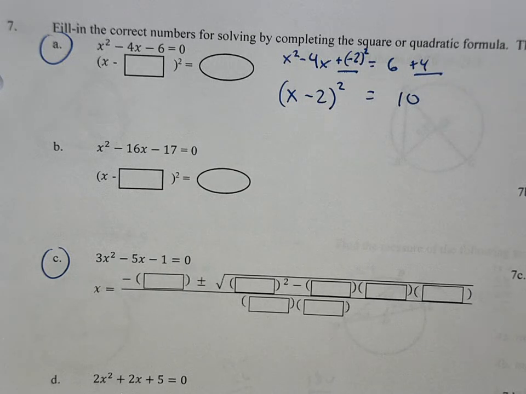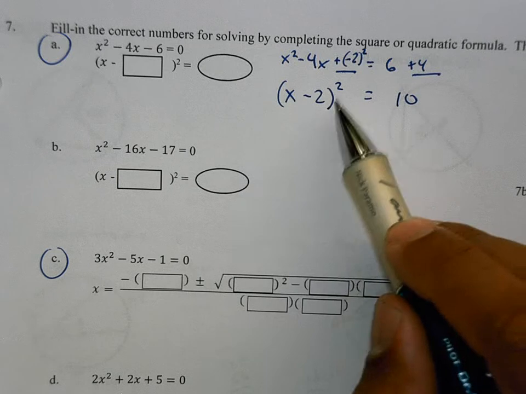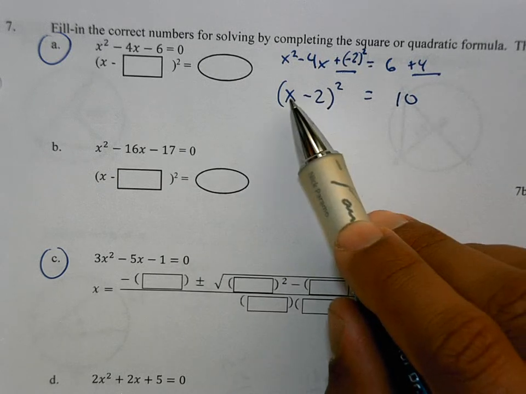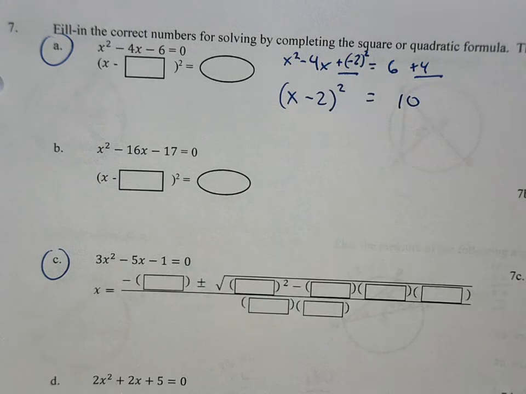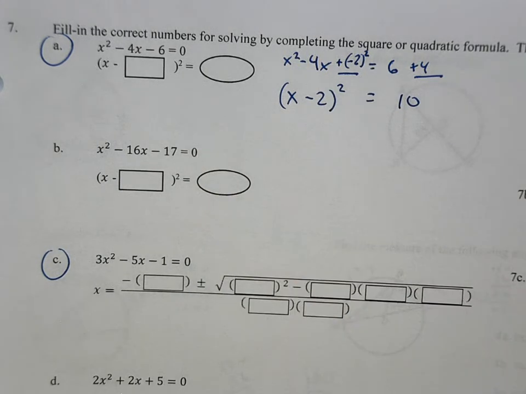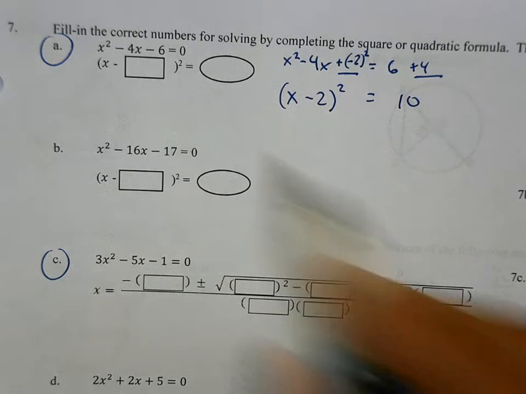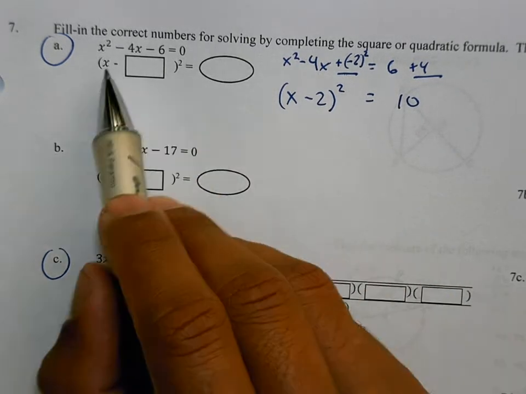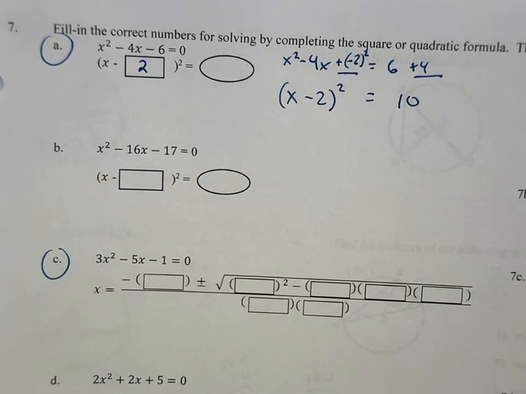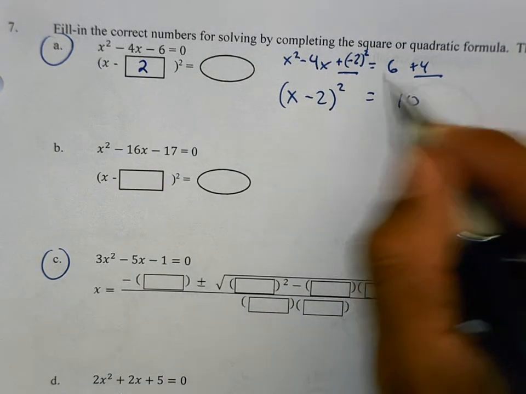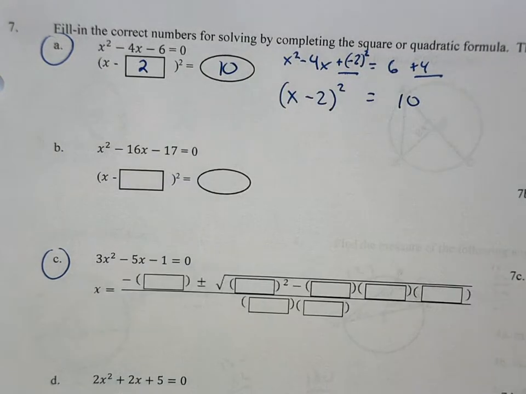It becomes x minus 2 quantity squared equals 10, because x minus 2 times x minus 2 would be x squared minus 4x plus 4. It works. And what they're asking you to do here is what's going to go in the box. If you already have the minus sign there, the 2 goes in the box. What will the combined total be? It will be a 10, will be your answer.